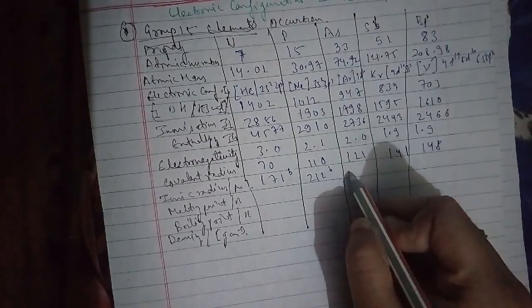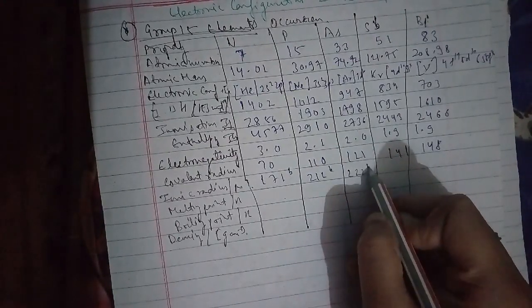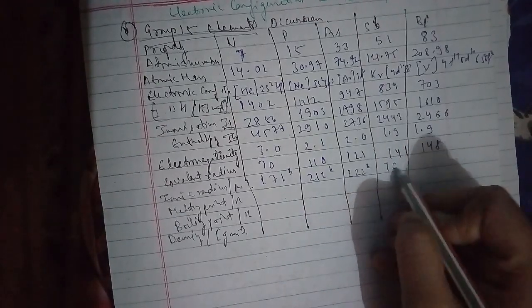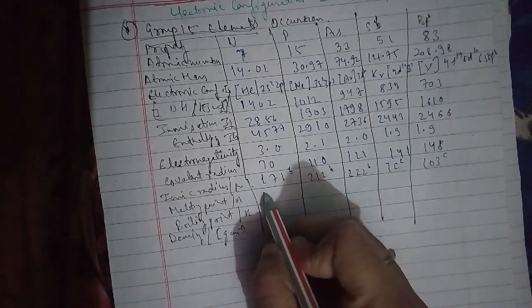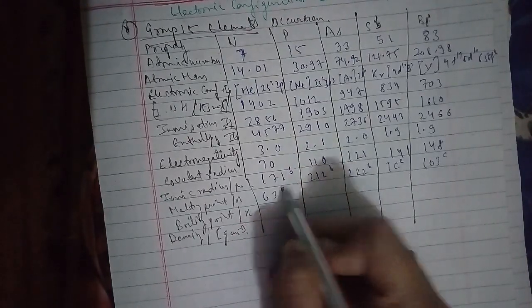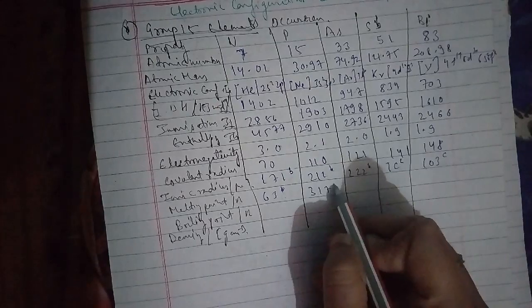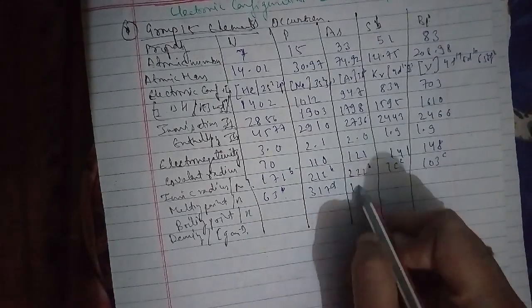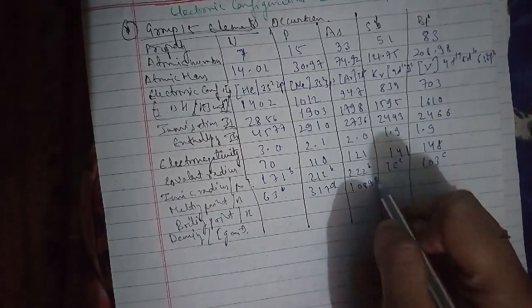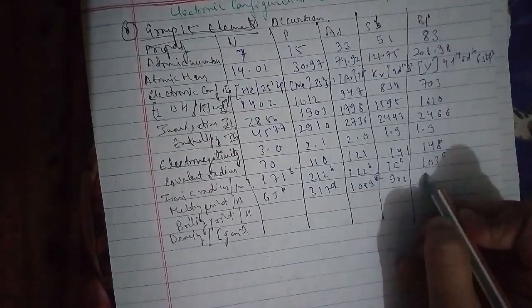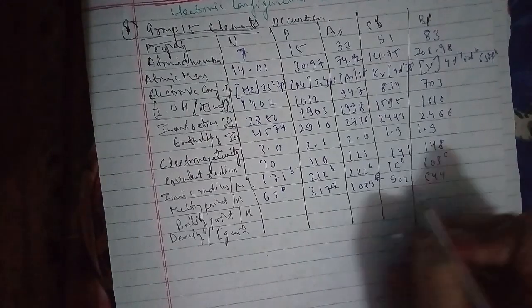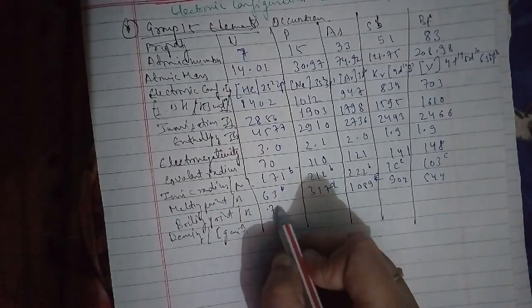Another we have is 63, 317, 1089, and 904, 544. Another we have 77.2, 554, 888, 1860, 1837.